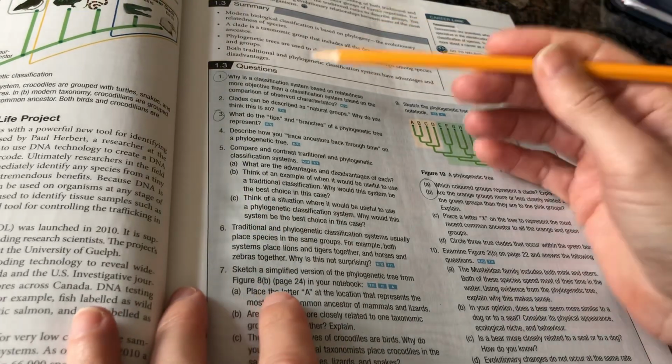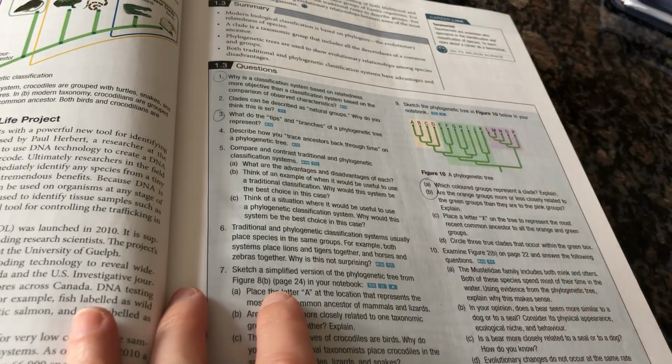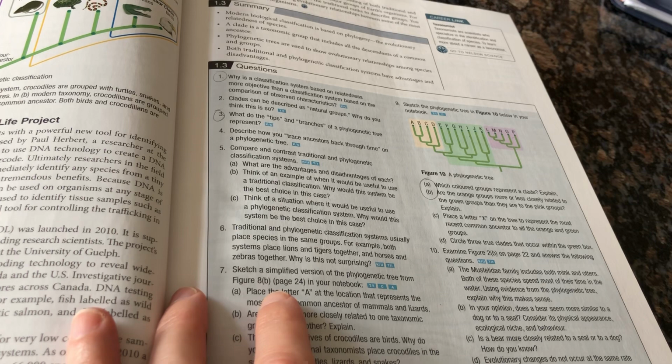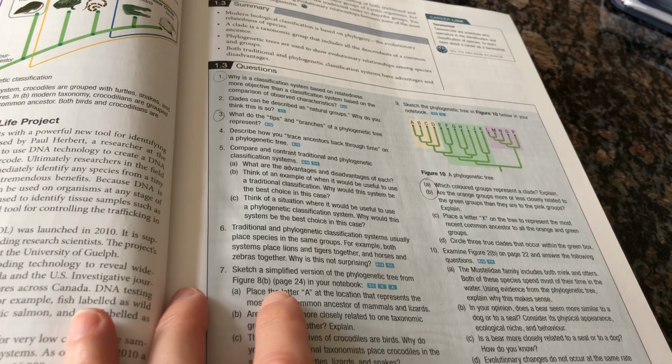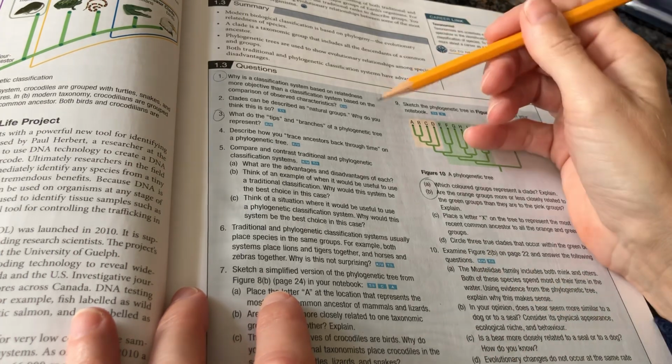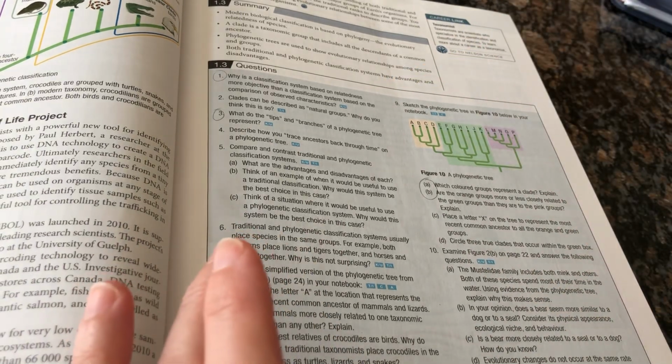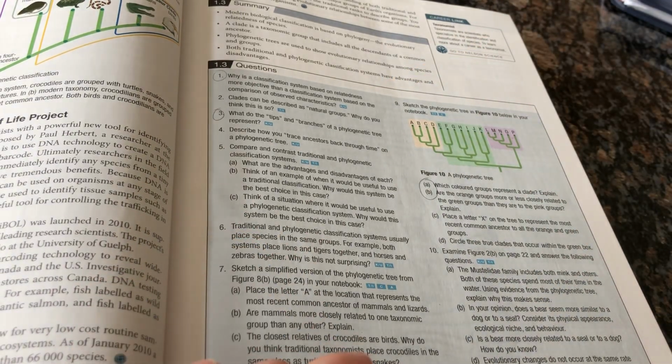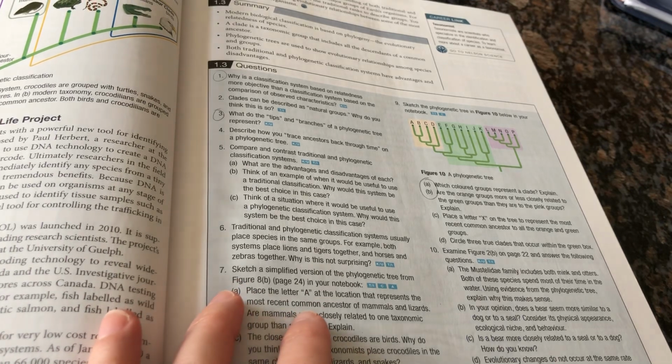And so the question asks you, why is a classification system based on relatedness more objective? It's because DNA doesn't lie, okay? So we can actually trace and see how DNA has mutated over many, many years, and we can see how closely related organisms are based on the similarity of their DNA, all right?